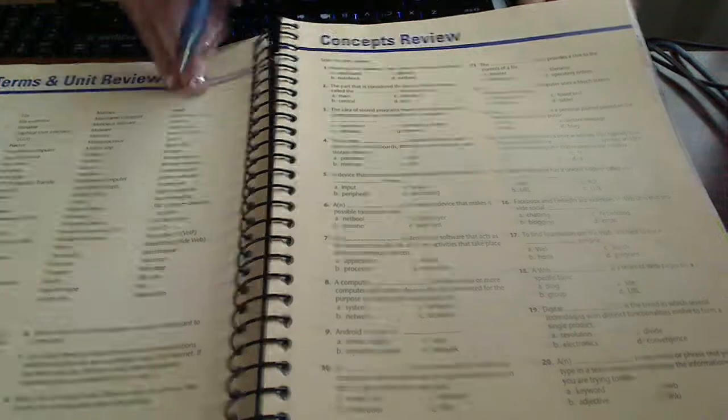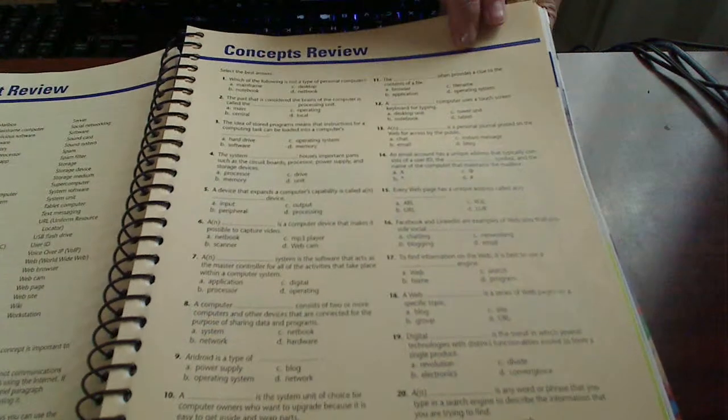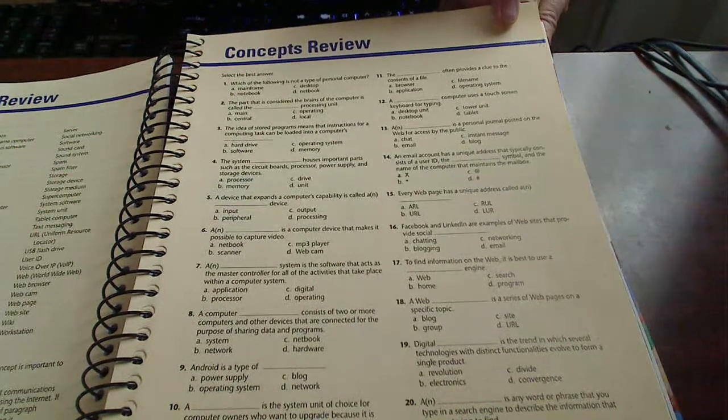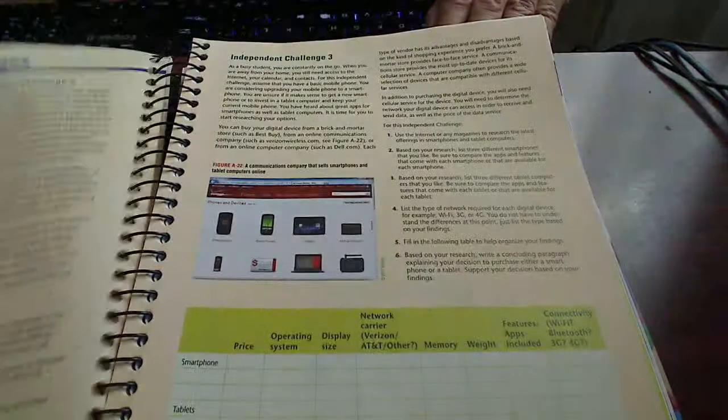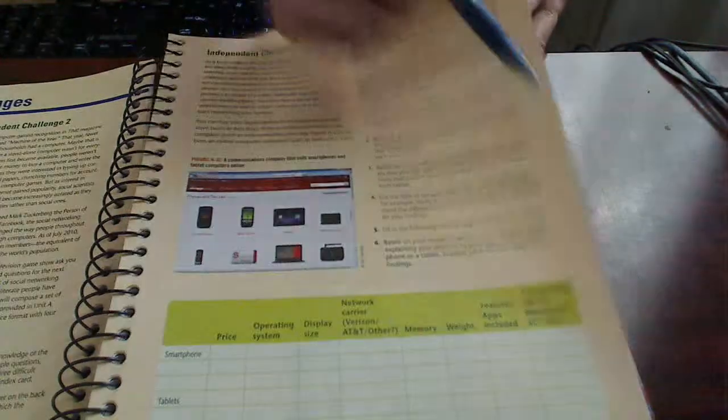Concepts review. Make sure that you go through these questions and answer them correctly, because this is a good review for your midterm and your final exam. We are not going to be working through the independent challenges here, which you see we have independent challenge 1, 2, and 3.